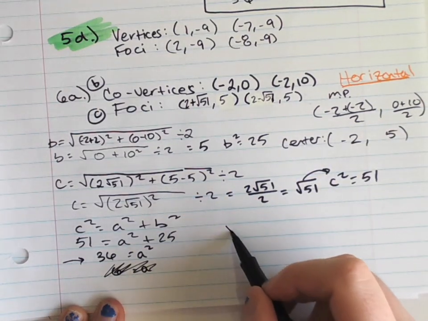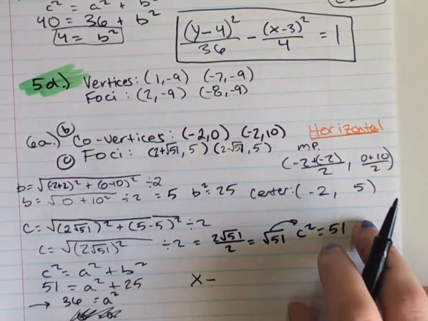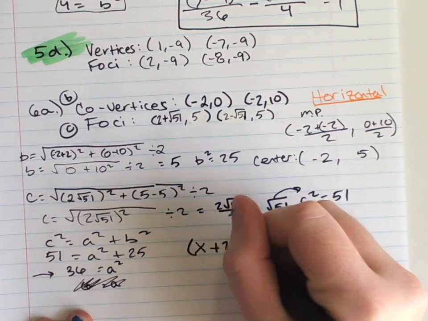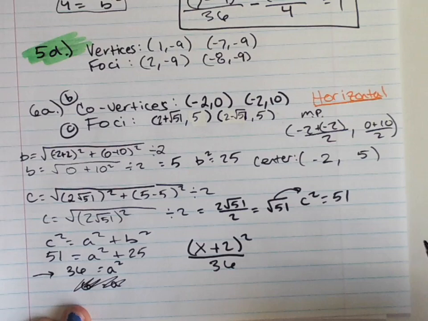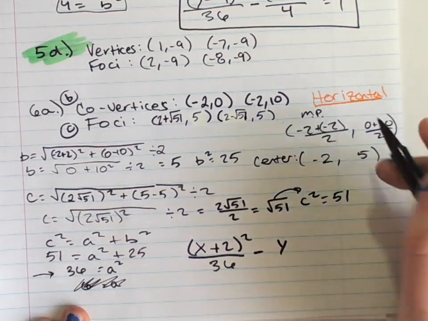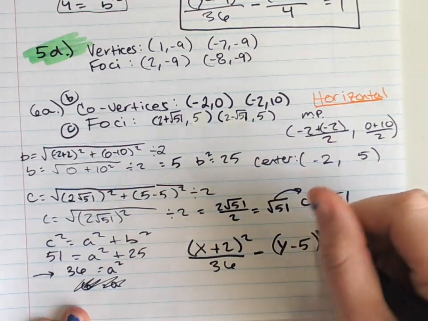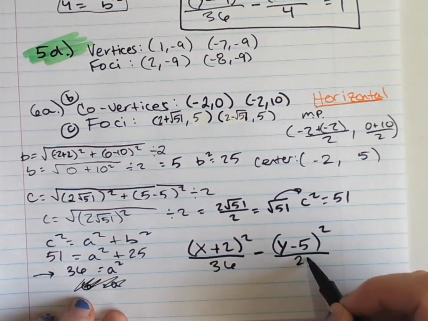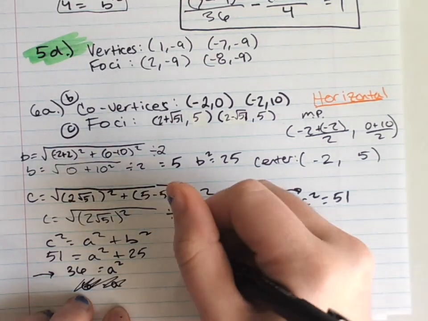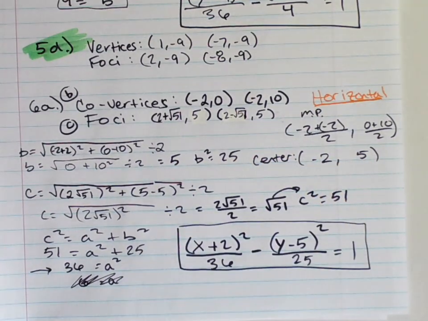It's horizontal, so it's going to be x first. X take away h, which is -2, so we're going to add 2 over a squared, which is 36, minus y take away k, minus 5, which was from our center, over b squared, which we found to be 25, equals 1. All right, and that's that one.